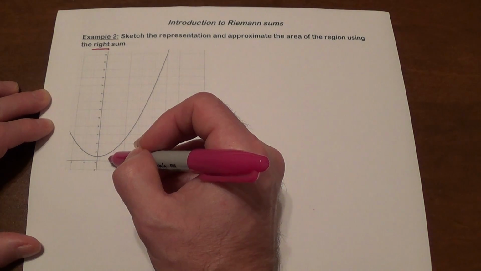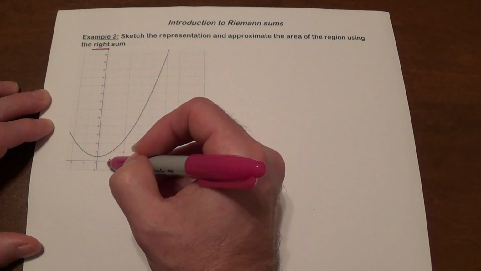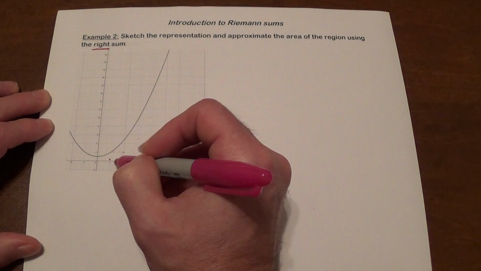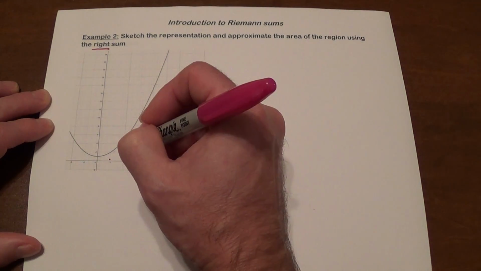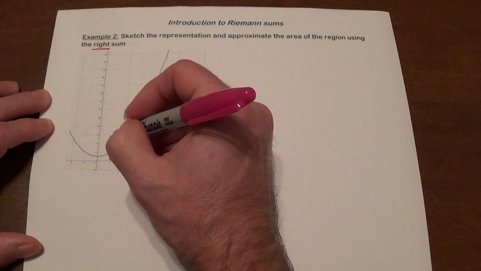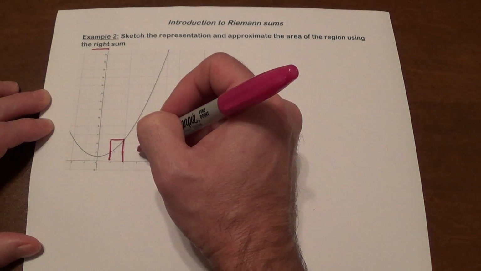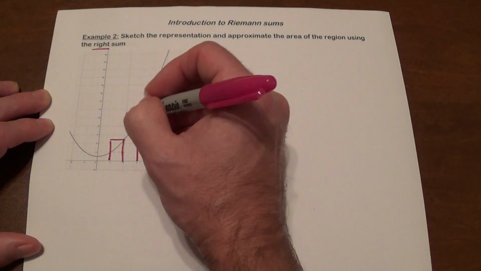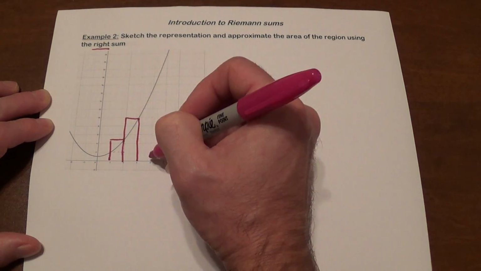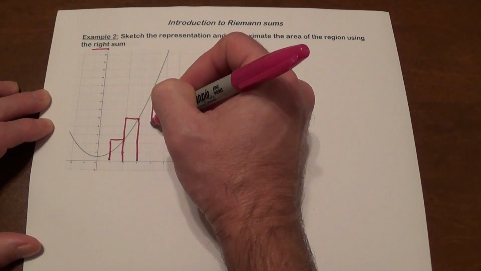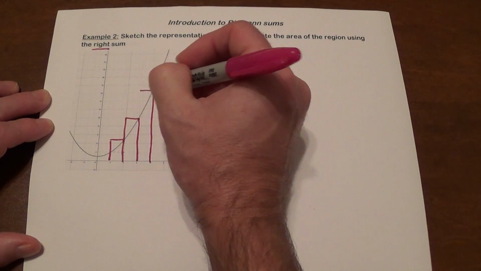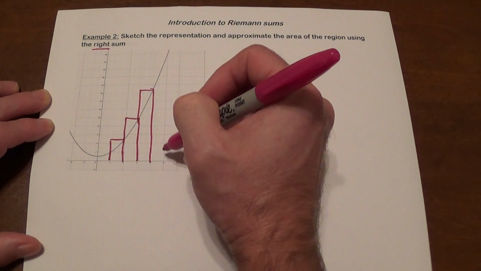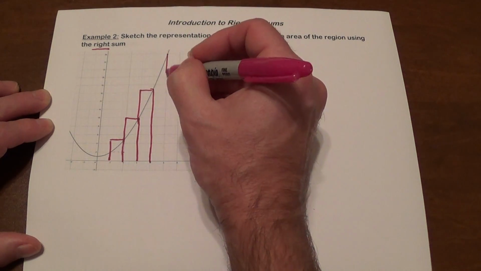So I'm going to go this way because that's the right side of the interval from 1 to 2. This one's going to be like this. The next one's going to go like that. The next one's going to be like this. And the next one's going to go all the way up here.